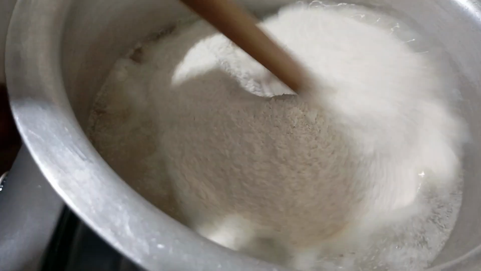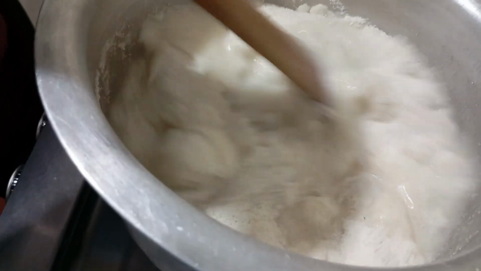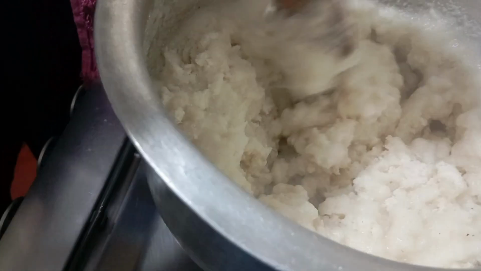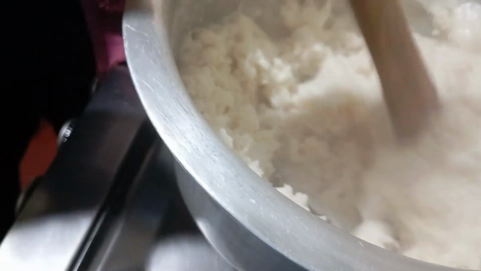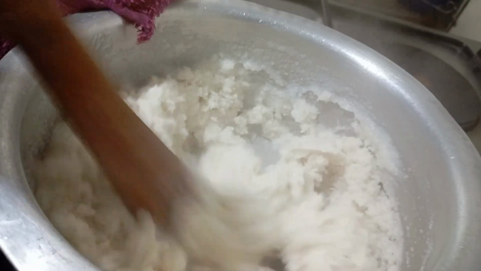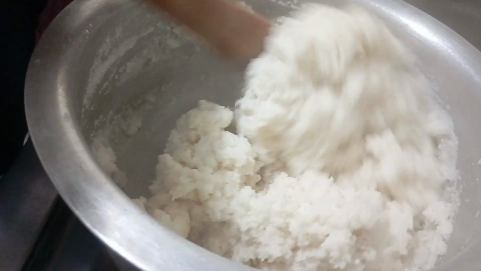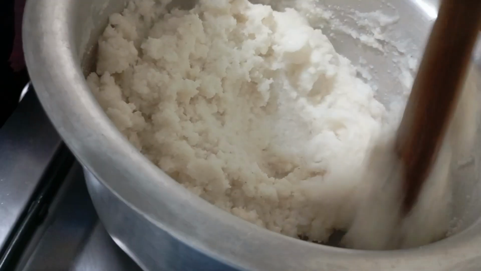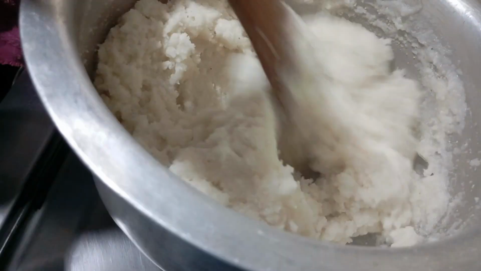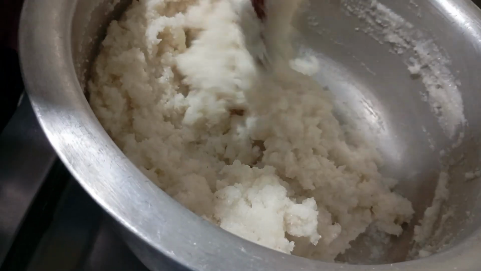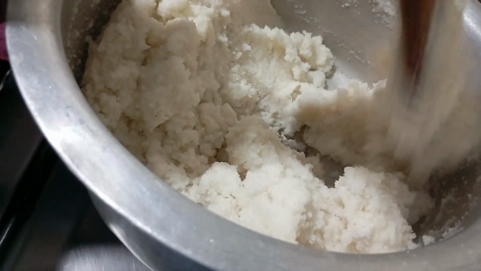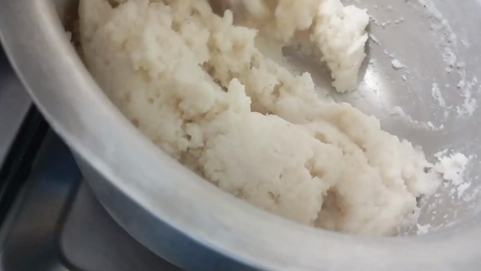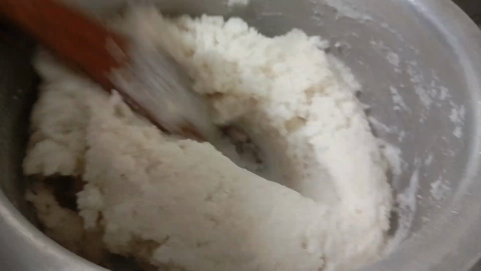Time to stir the flour. Ugali is a maize flour. So every time you are cooking, make sure you have extra 100% boiled water, in case the ugali becomes hard, you can add little by little. But mine, I think I have measured very well. I don't need to add more extra water.